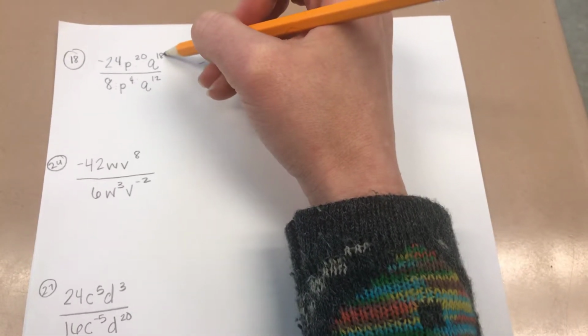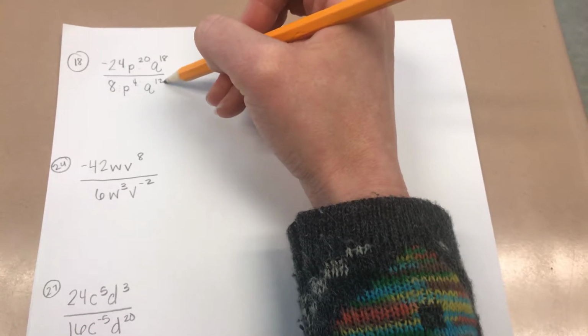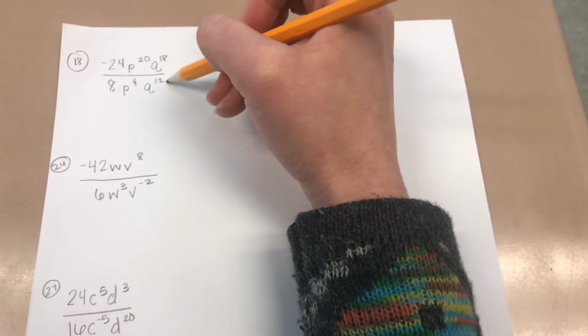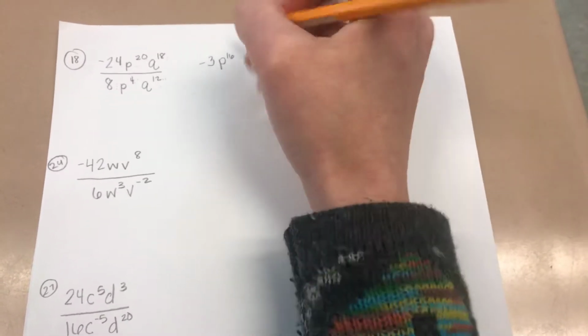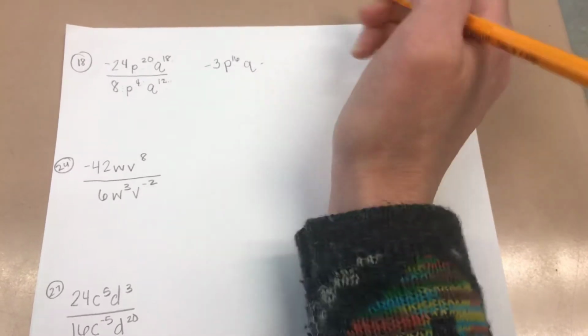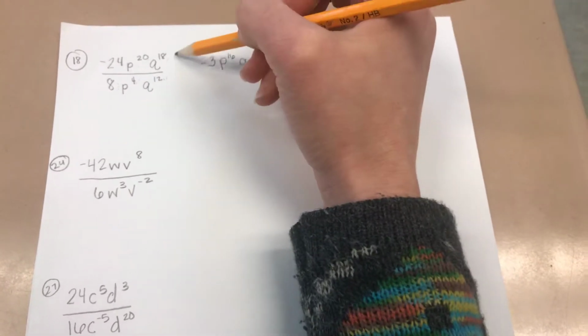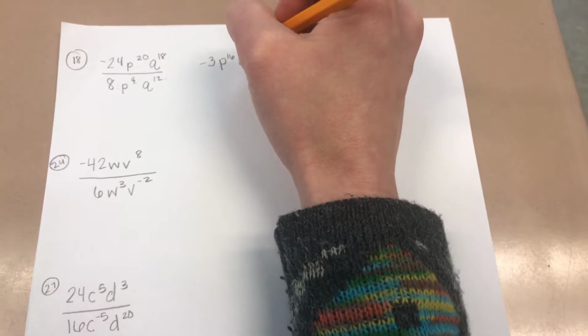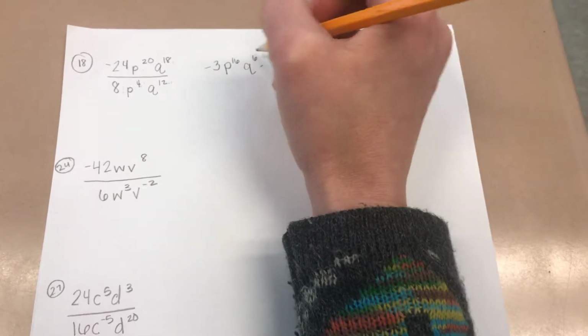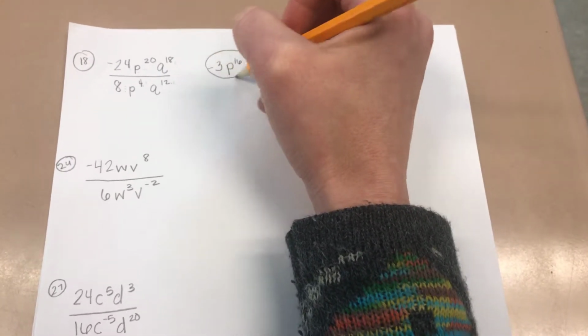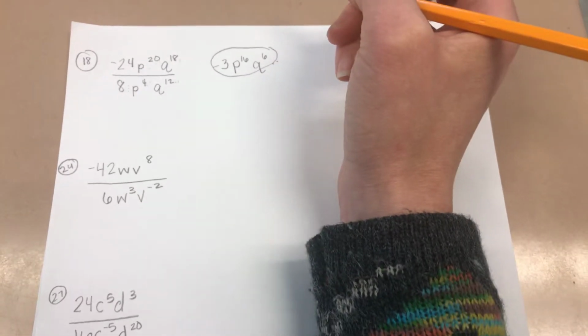Q has an exponent of 18 and Q has an exponent of 12. Which one is bigger, 18 or 12? The 18, so we write the Q on top. 18 minus 12 is 6. That will be our answer for number 18.